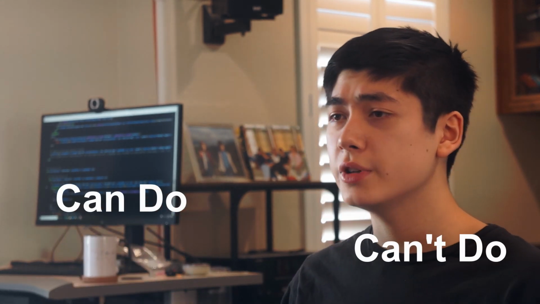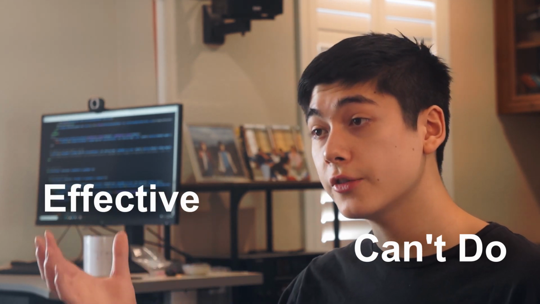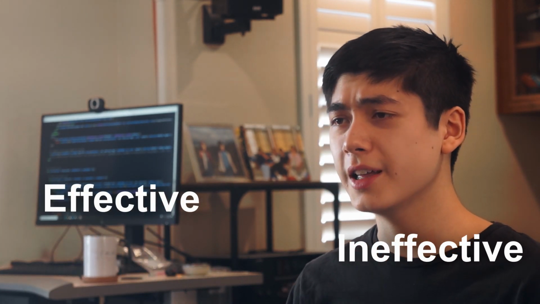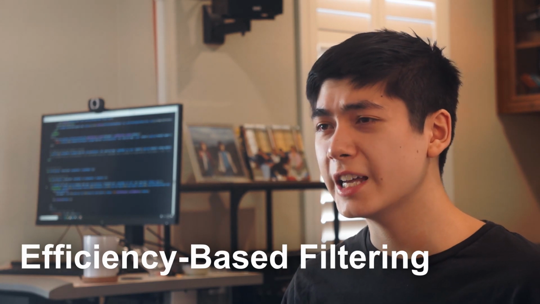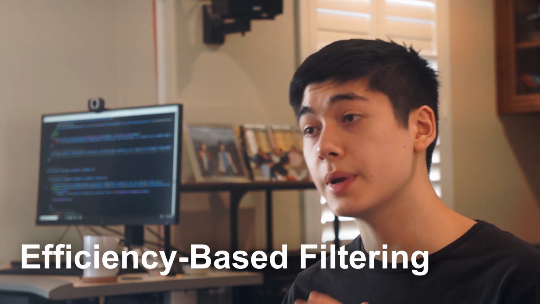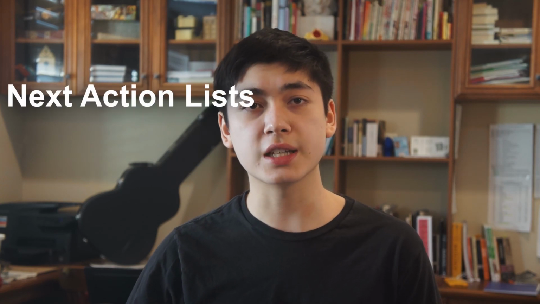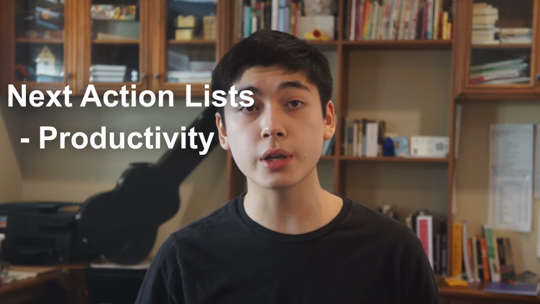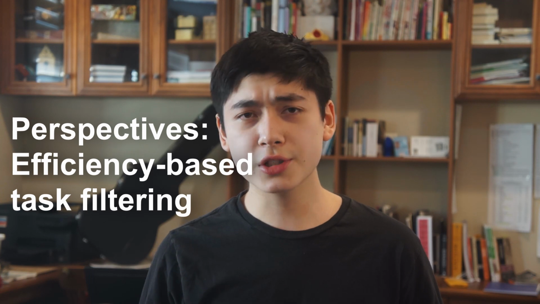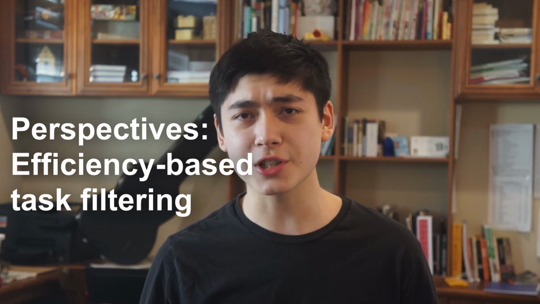We need to update how we think about filtering our next action lists. Instead of GTD context's binary of can do, can't do, we now need to filter upon a spectrum from effective to ineffective. Instead of context necessity-based filtering, in our modern day and age, we need efficiency-based filtering. We should construct next action lists out of what we will be the most productive at in the moment, not, for example, where we are. We do this efficiency-based filtering with something we call perspectives. Of course, there are a plethora of ways to filter upon efficiency. To talk about the best ways we have found, here is Zach.